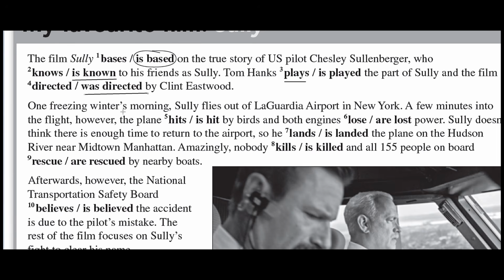Okay, one freezing winter's morning, Sully flies out of LaGuardia Airport in New York. A few minutes into the flight, however, the plane is hit by birds. So birds do it. And both engines lose power. They lose power. Sully doesn't think there is enough time to return to the airport, so he lands the plane on the Hudson River near Midtown Manhattan.